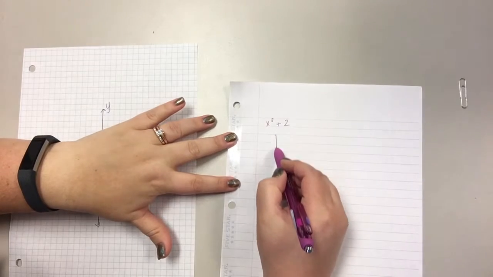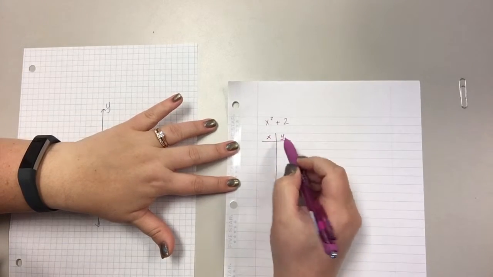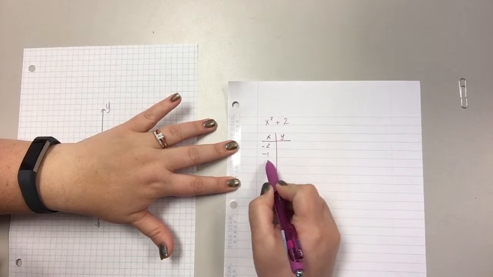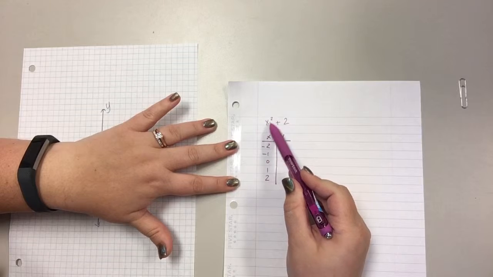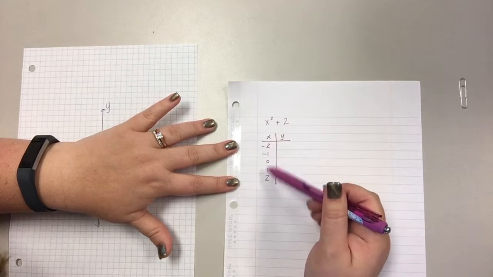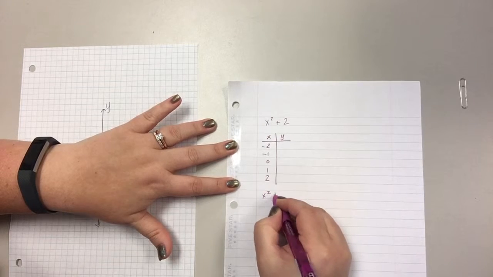So if I have x squared plus 2, I need a list of inputs and outputs, so I'm going to choose -2, -1, 0, 1, and 2. Again, when you get this equation, x squared, it's important to have negatives and positives. Then go ahead and sub it in, x squared plus 2.